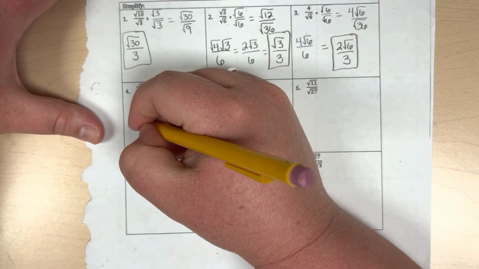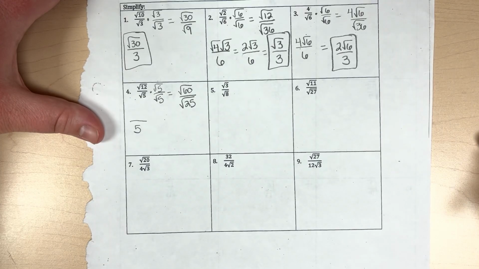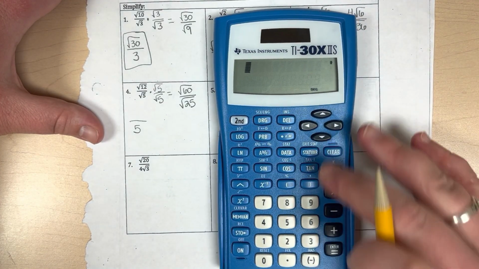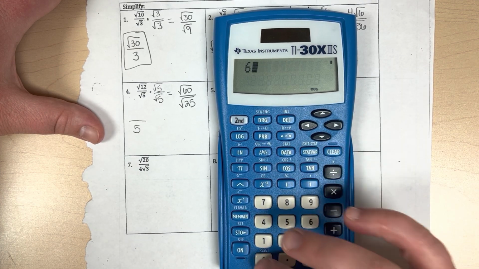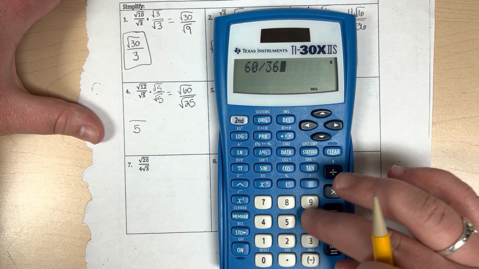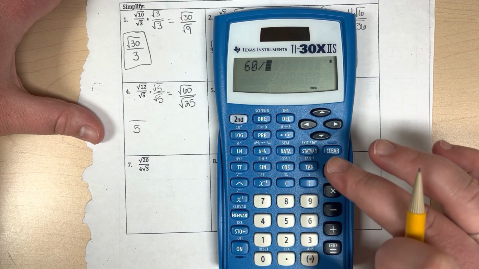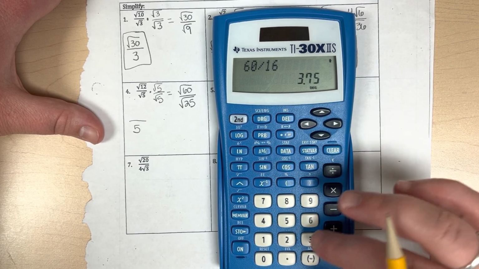The square root of 25 is 5, and we need to see if there are any perfect squares that go into 60. So 60 divided by 49, no, then 36, no. 25 isn't going to work.